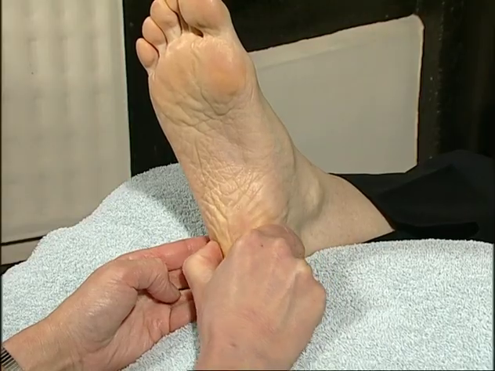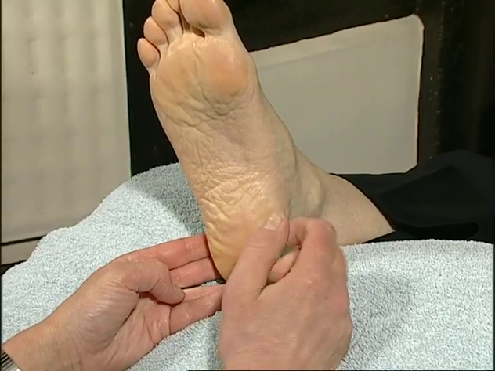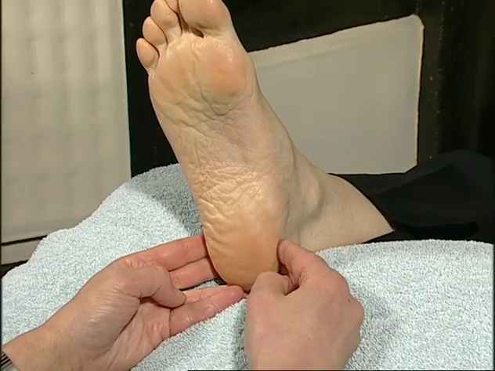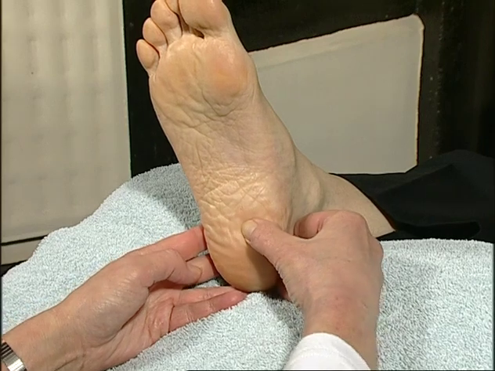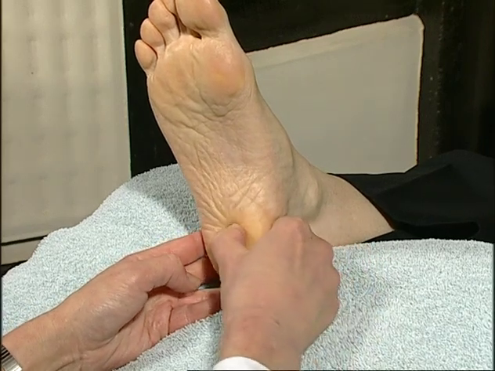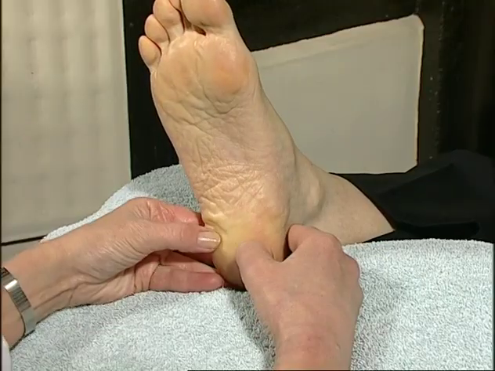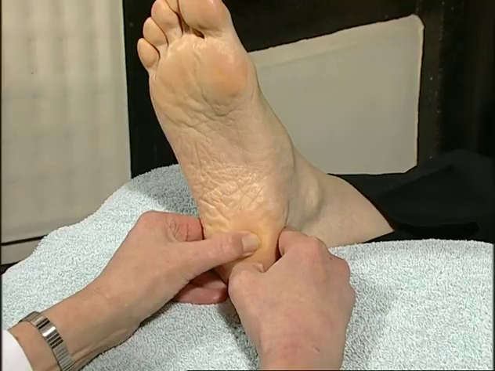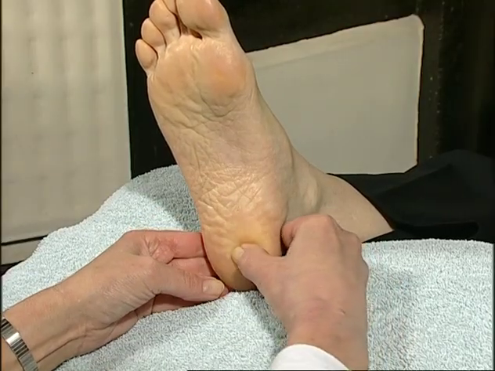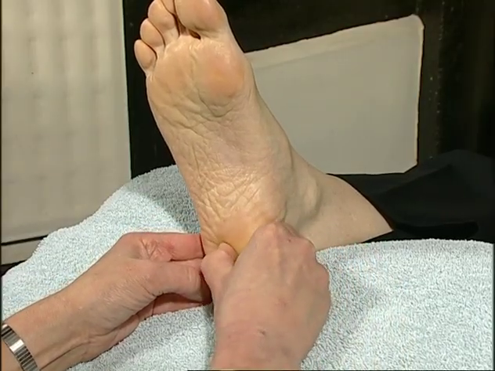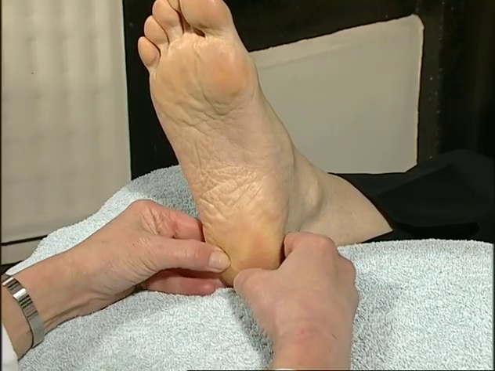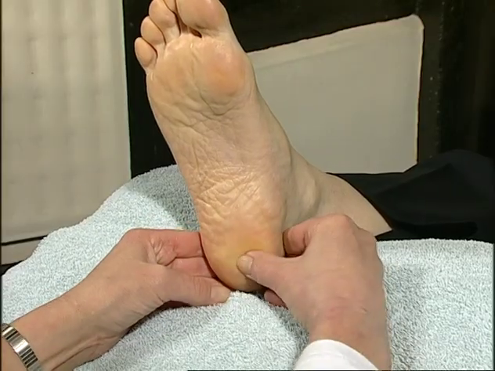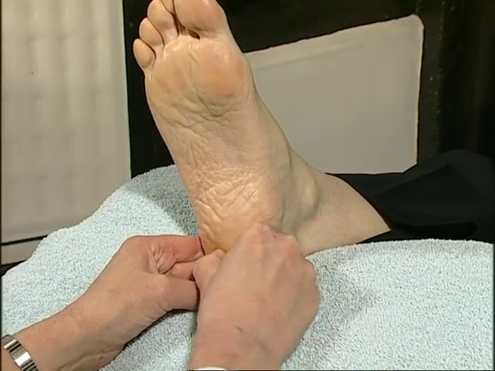Then, having worked that one precise area, fill in the rest of the area over the pad of the heel, and that will all relate to the pelvic region. So again, it doesn't matter whether you use the right thumb or the left thumb, as long as you're working in a forward direction. And you want to make sure you cover the entire area.